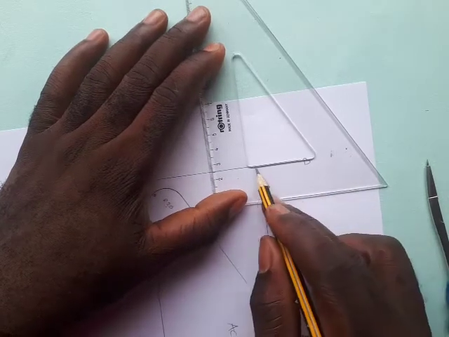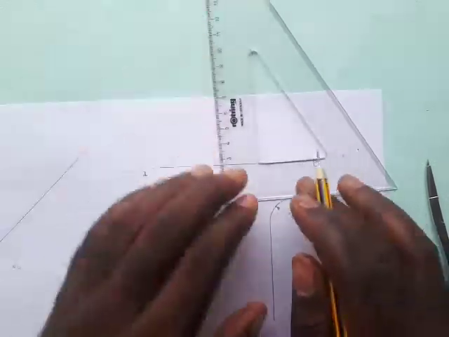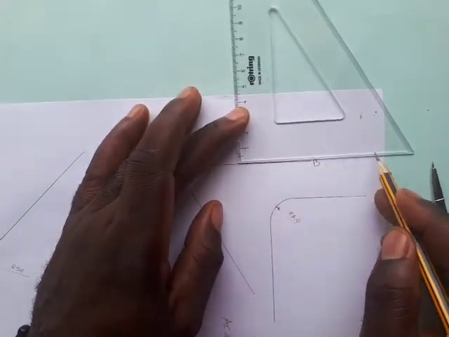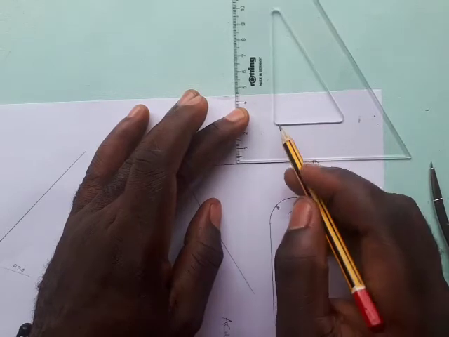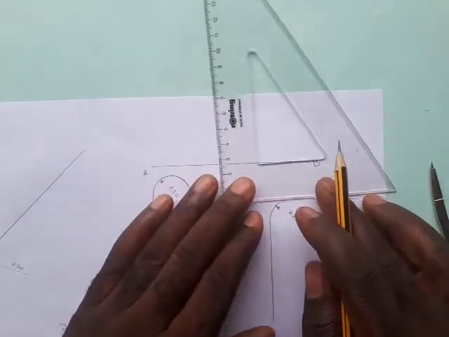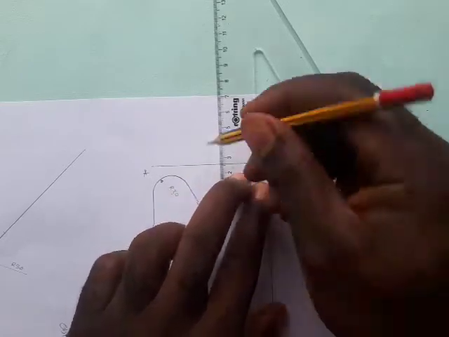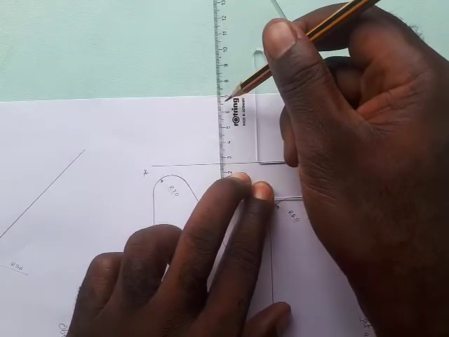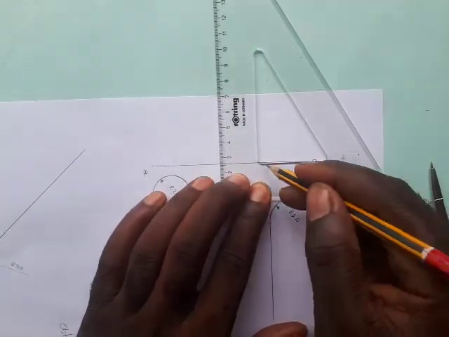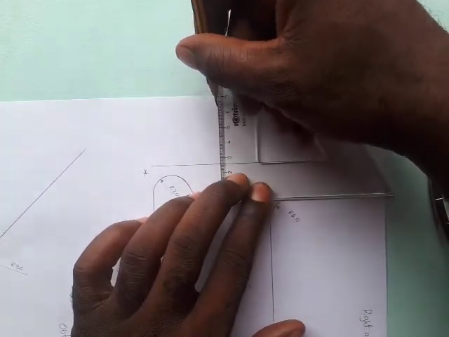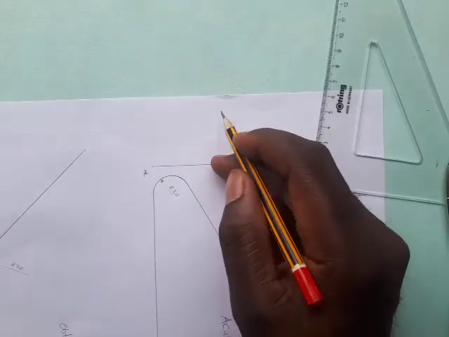Ensure you align the edge of your set square with the line, or you can use here as your reference. Ensure that you are drawing a perpendicular line. So you draw a very thin line up. You call this line a guideline.